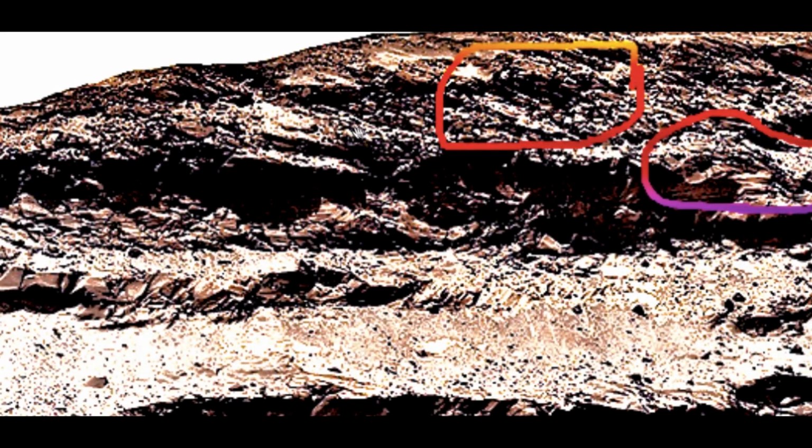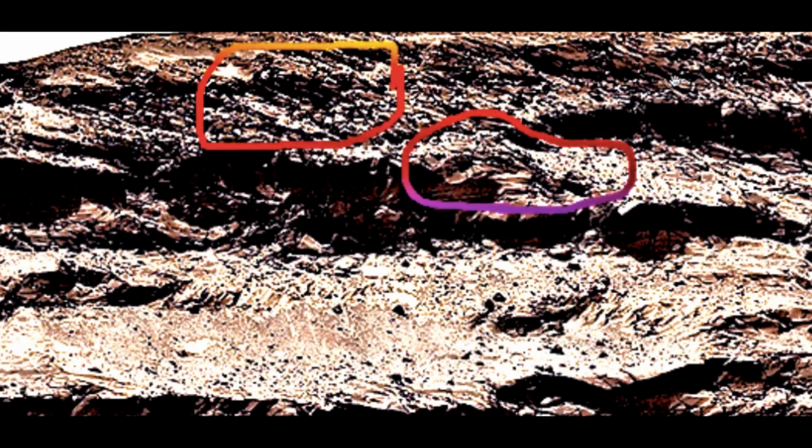And there seems to be all kinds of designs here. What exactly is going on here? There's a lot of detail here that's just awaiting an explanation or whatnot. Up here as well.